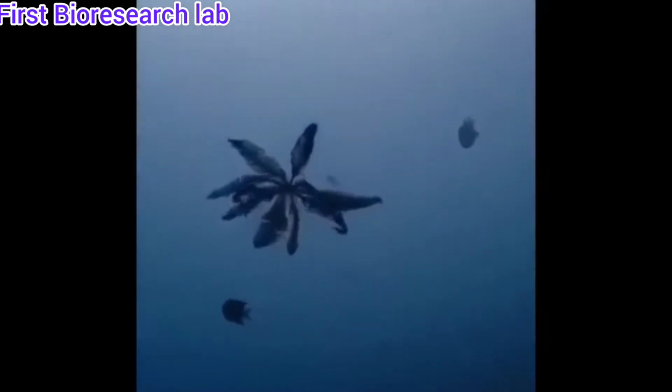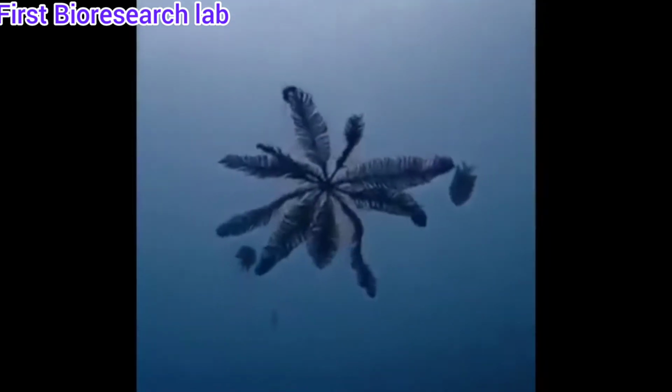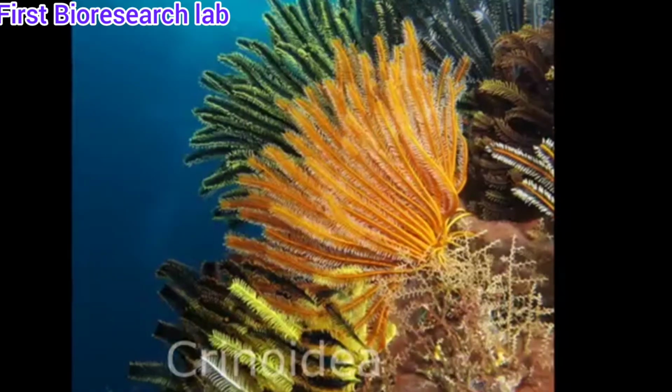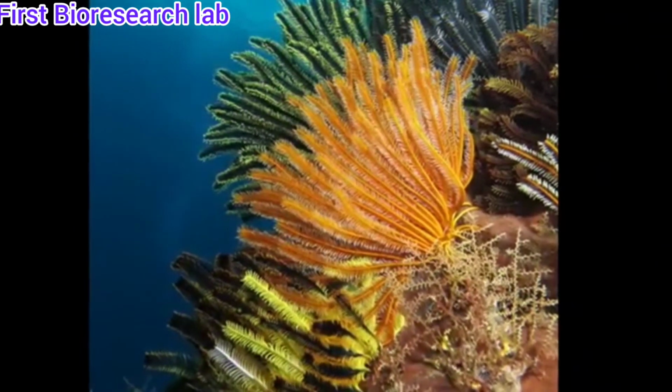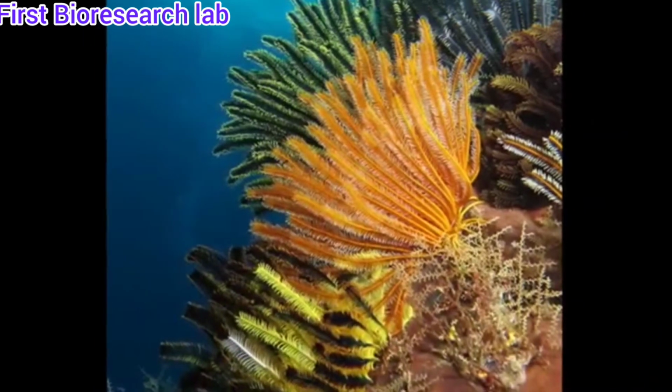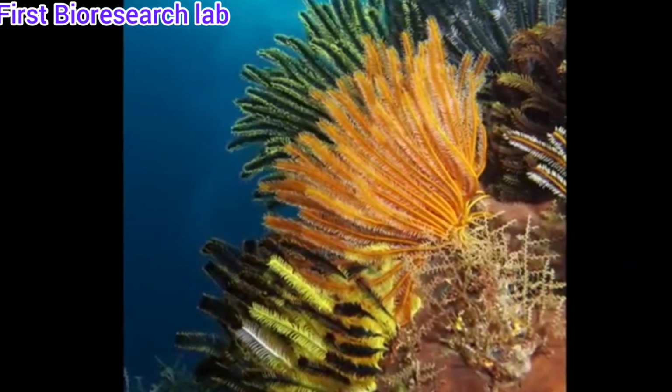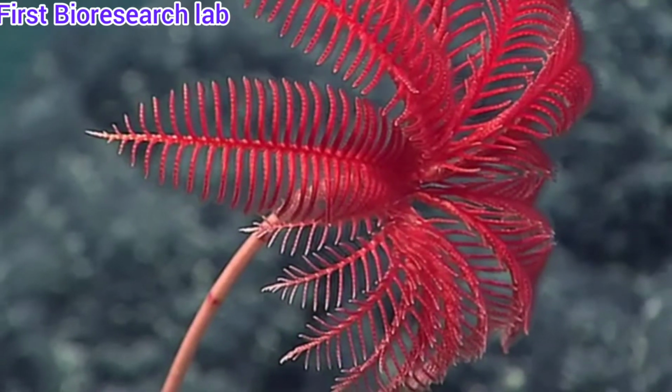Feather stars are colorful filter feeders in the class Crinoidea. This class consists of over 600 known species, often referred to as crinoids. The class also includes sea lilies.